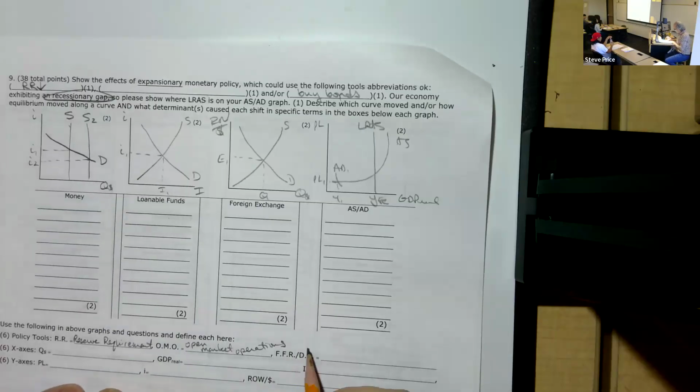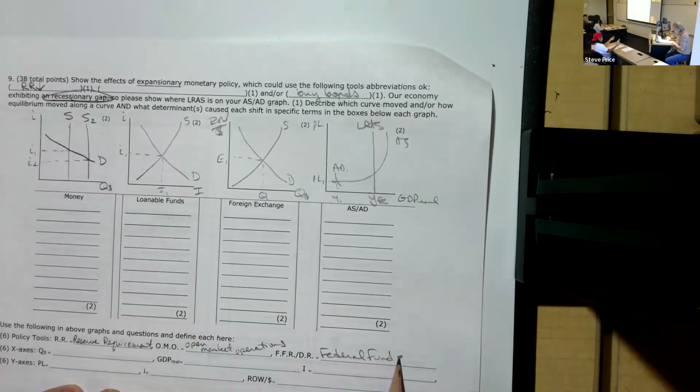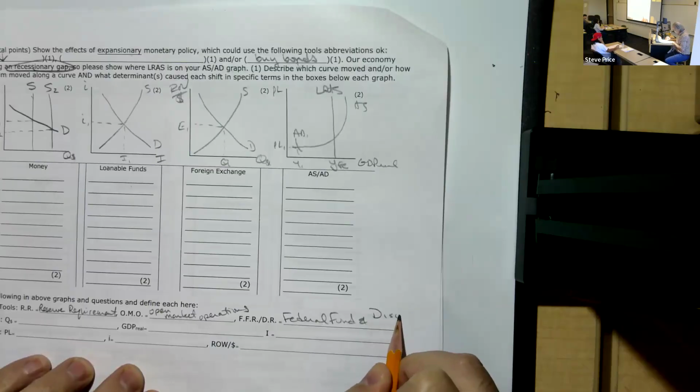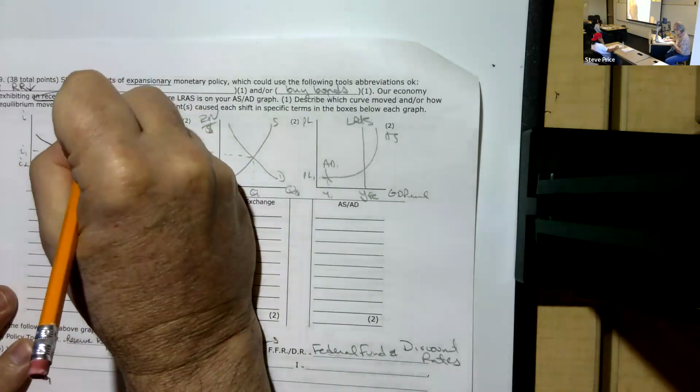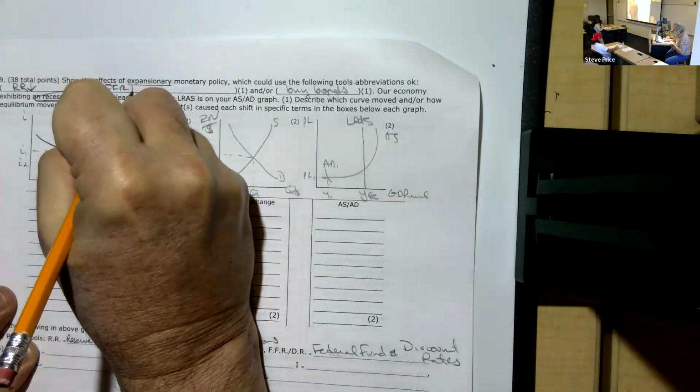The last one are the rates where banks can borrow from each other or borrow directly from the Fed if they've loaned more than they're allowed to, and they need to borrow money to keep them at their reserve requirement at midnight each night. So this is called the federal funds and discount rate. Federal funds is bank to bank lending. Discount rate is the Fed to banks. Here we can just abbreviate FFR, DR.